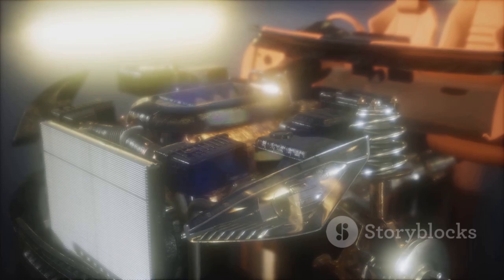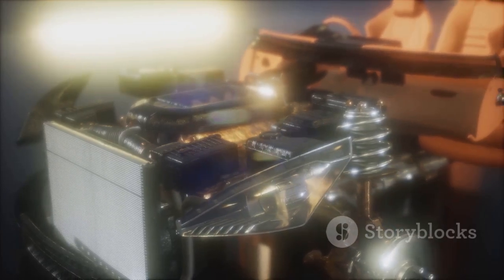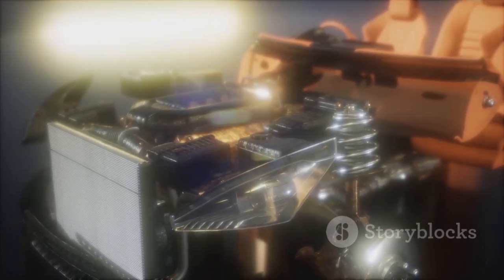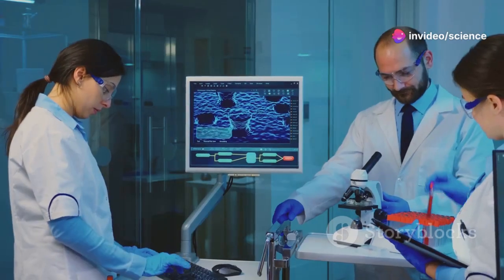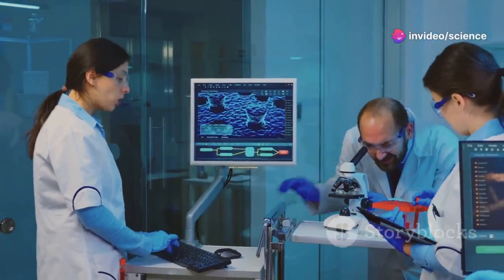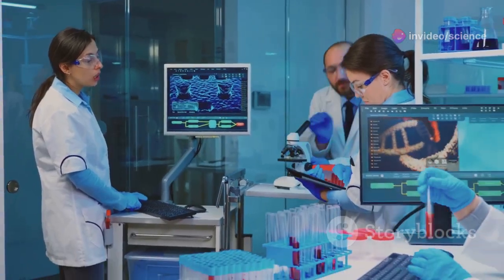Think of it like this: a car fresh off the assembly line can be modified for different purposes. Similarly, PTMs provide proteins with specialized functions. PTMs are essential for virtually every cellular process, from cell signaling to DNA replication and repair.